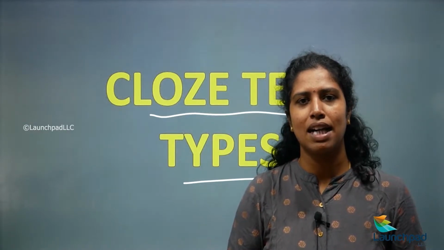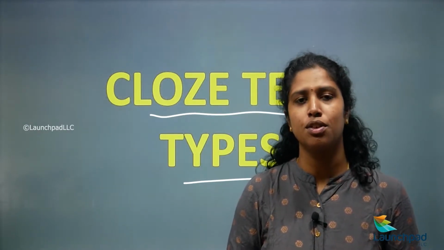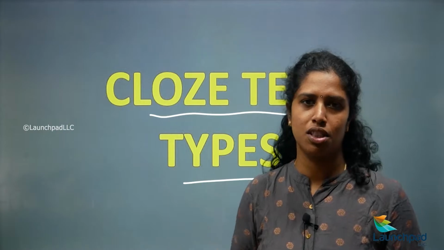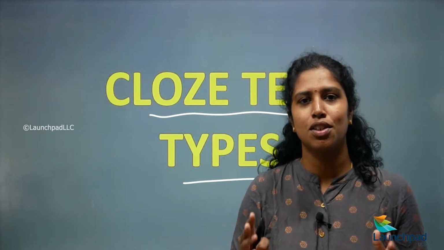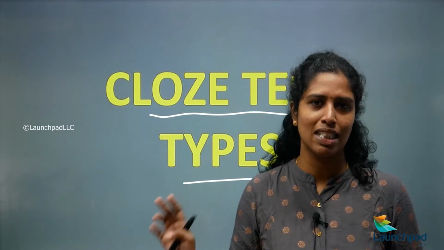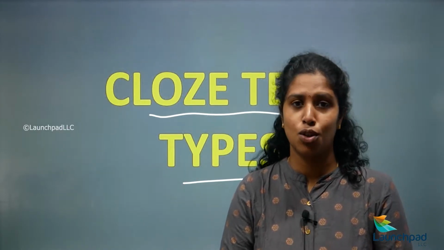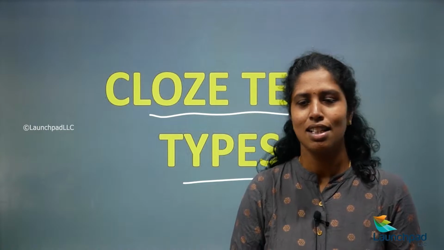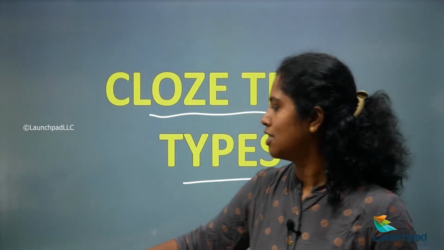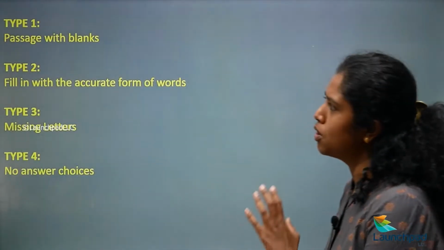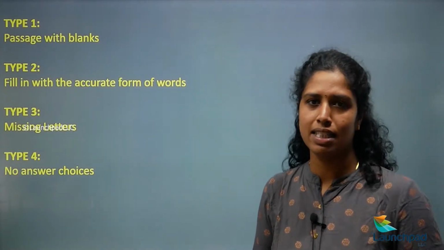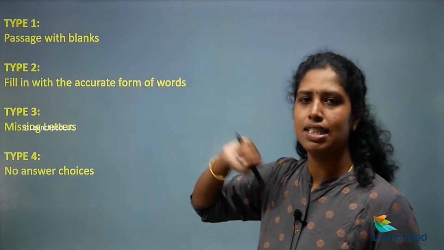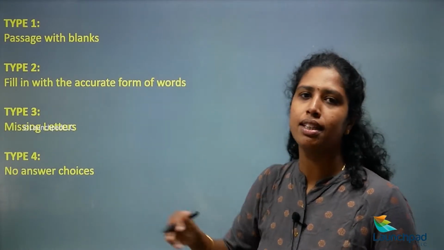You need to be well aware of these patterns and prepare for them when you are approaching this particular clause test. And like I already told you, please remember that this is one of the easiest topics where you can score good marks. Now, let us move on to our different types. We have chosen the 4 repeated types. Your first type is the passage with blanks.